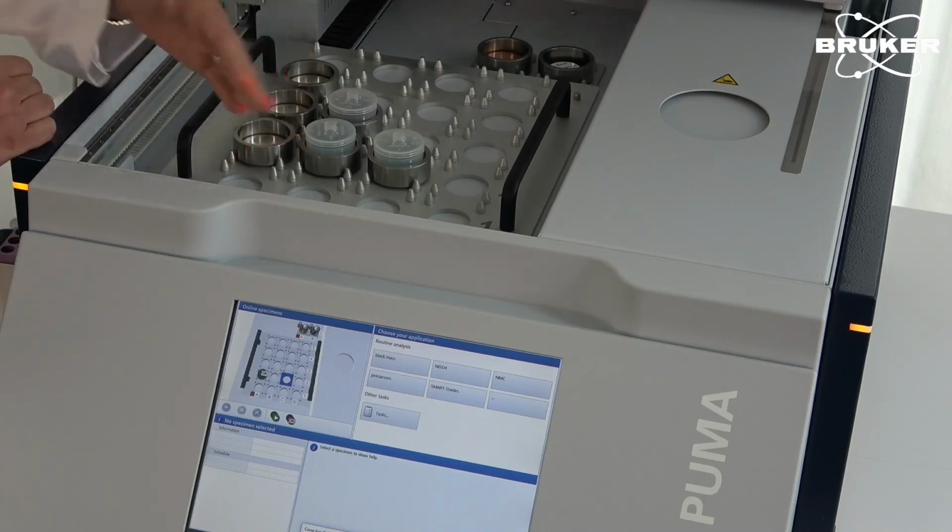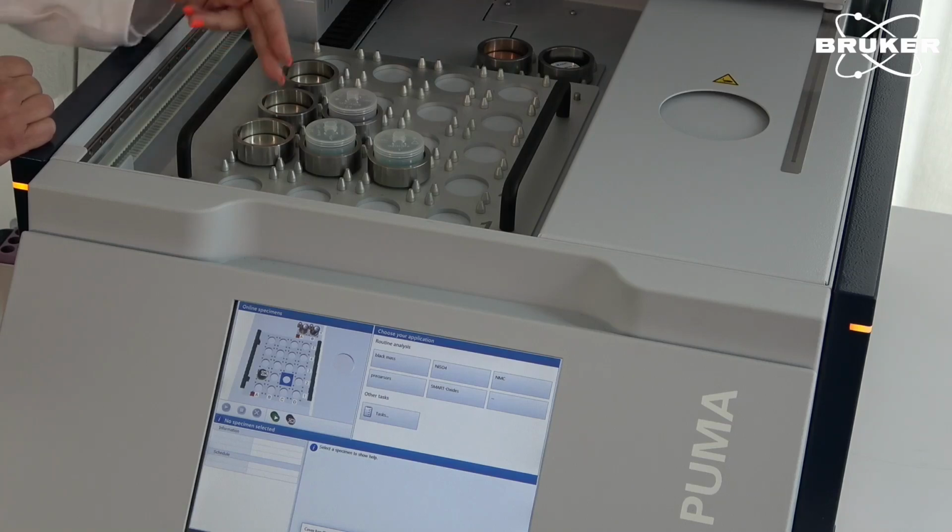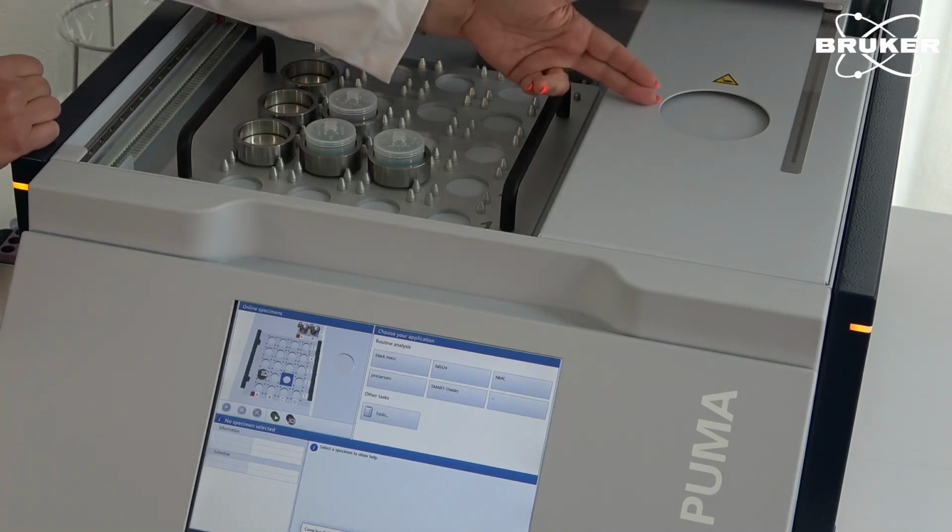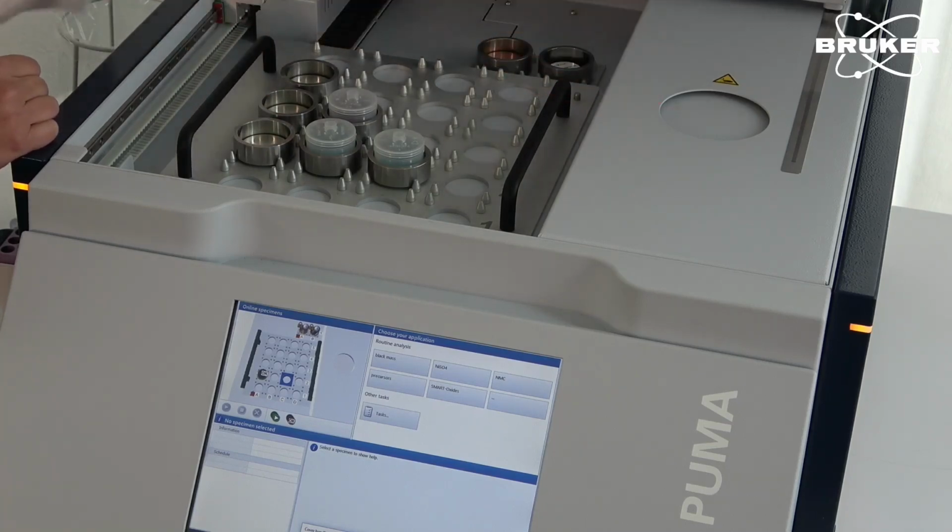The samples are loaded in this area here. There is a grabber. The grabber will pick up the sample and will load it into the measurement position. As long as the sample is running, you can open and close the lid, you can load and unload samples, so this is a very flexible system.